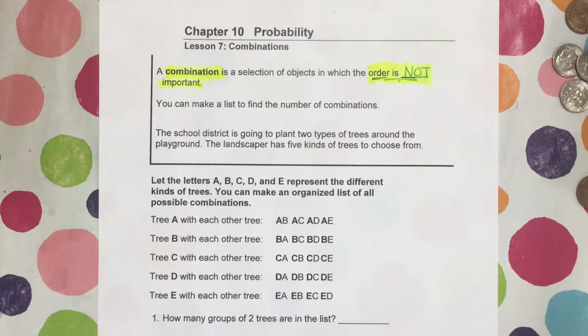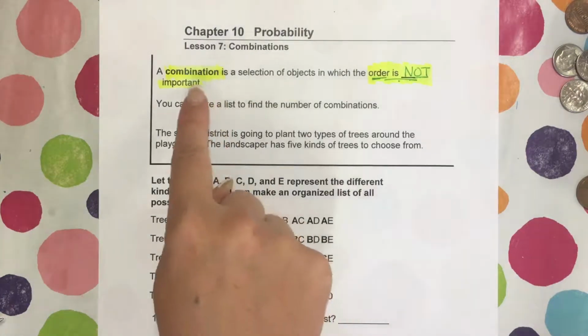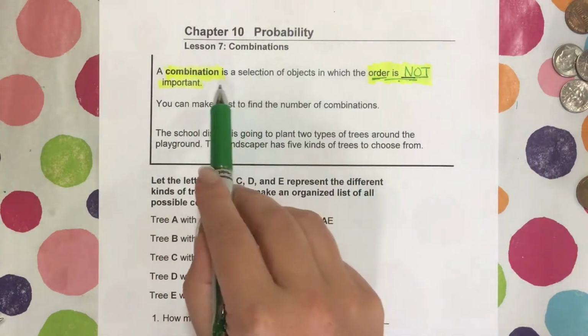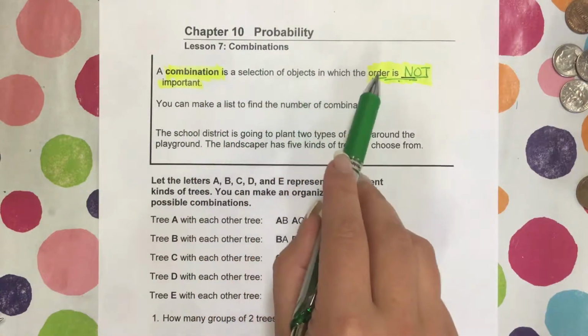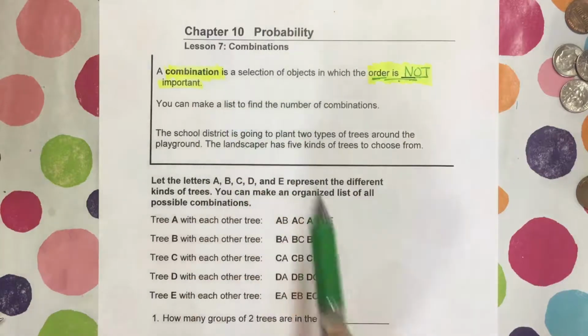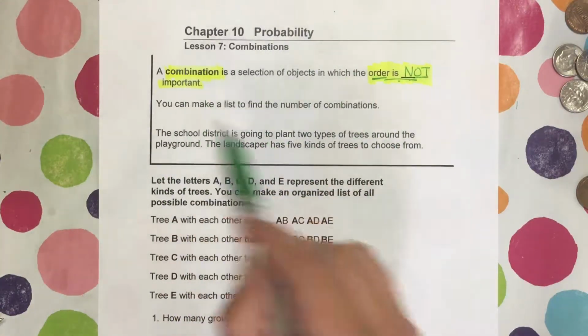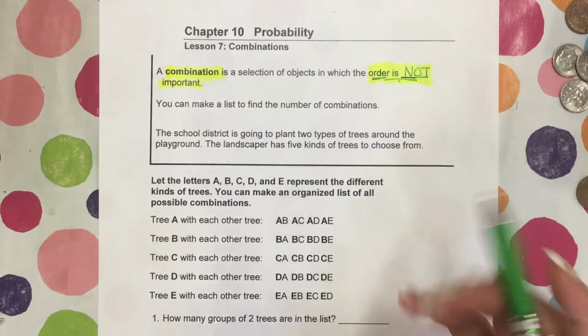As we get into some problems, you're going to see what I'm talking about. Combination is probably a new term to you, but we need to remember it's a selection of objects in which the order is not important. And it's really key whenever you're dealing with probability.